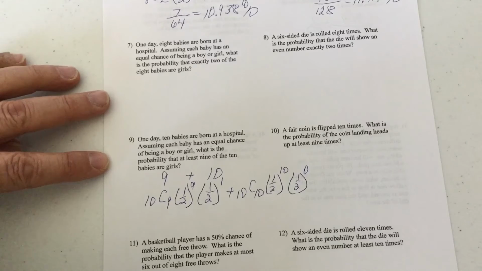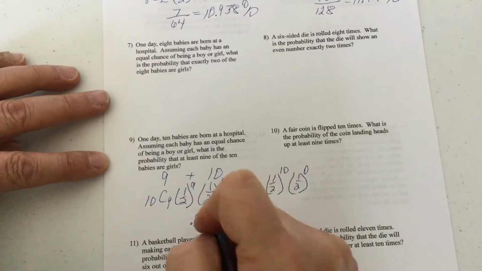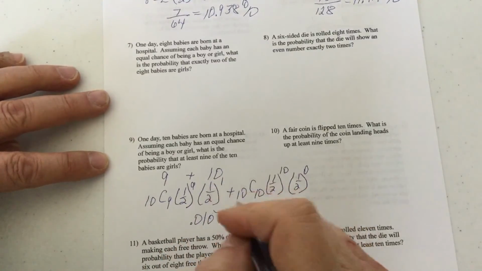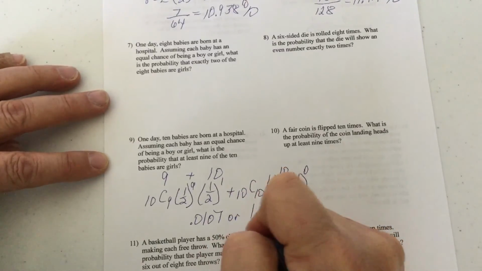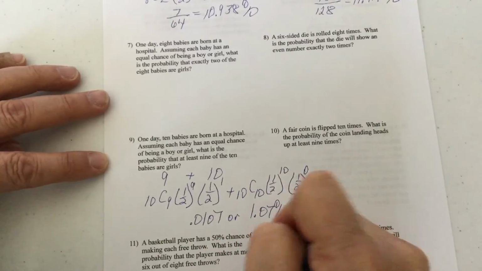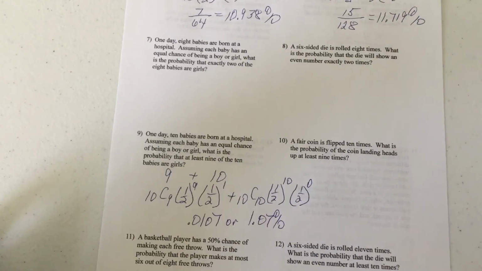And when we're done with that and you do your calculations, and hope it's right, I'm not going to take time to punch it in the calculator. I already did that. Or you can write it as 1.07%.